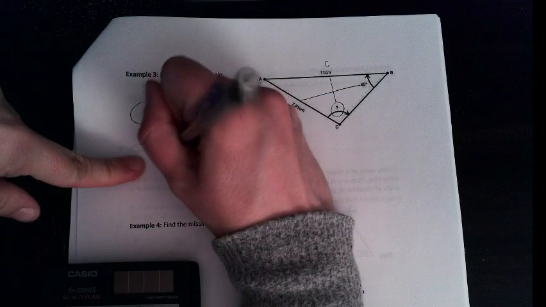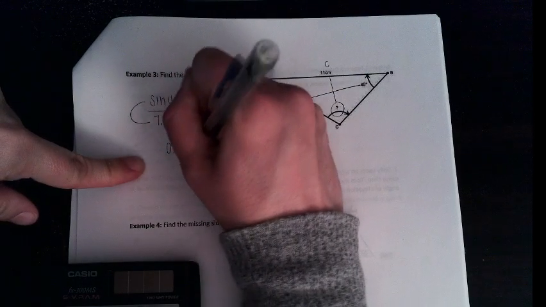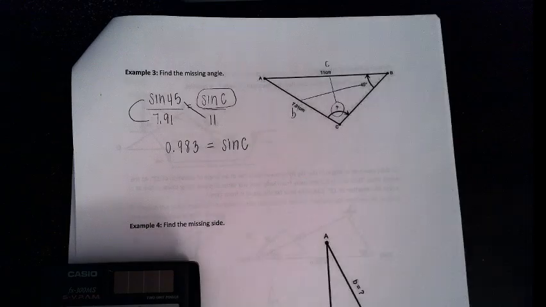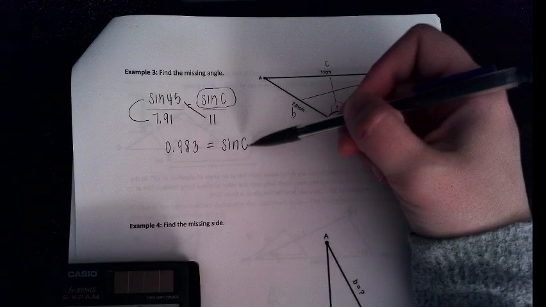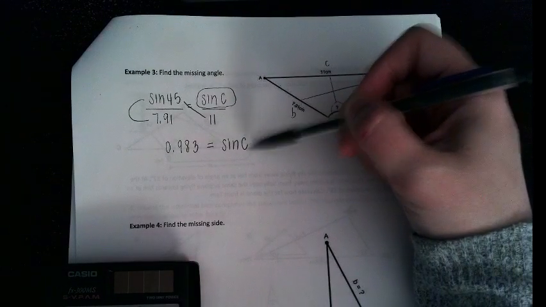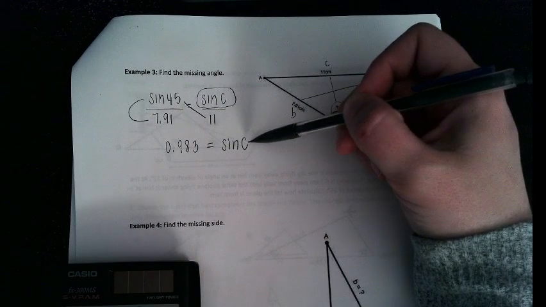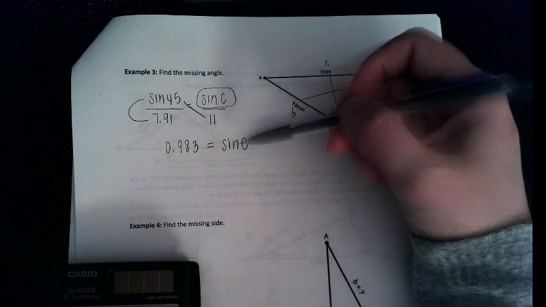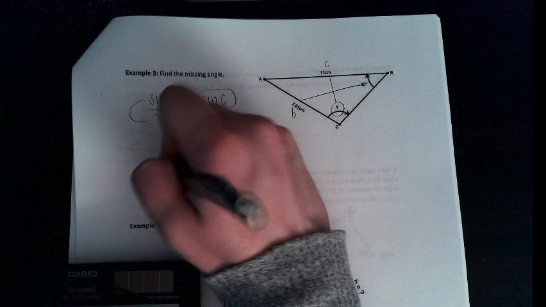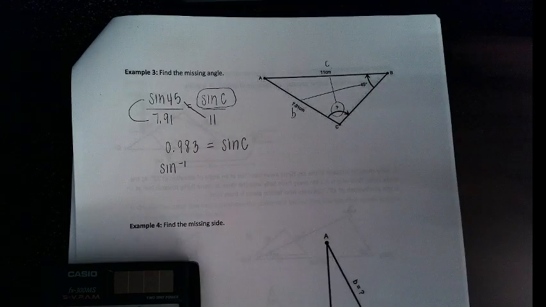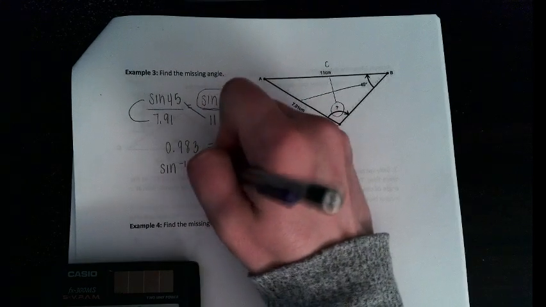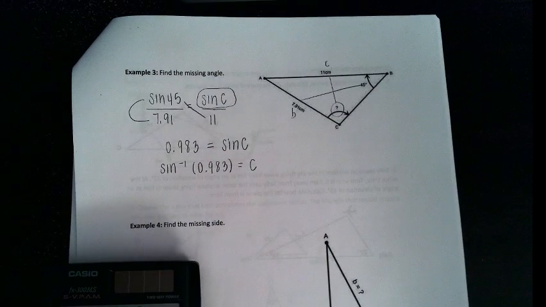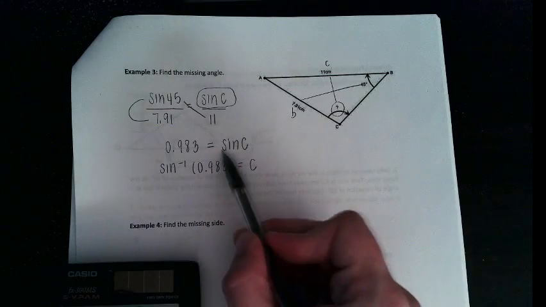which is 0.983. And that's equal to sine of C. Now we don't want sine of C though, we just want angle C. So in order to get just angle C, I need to get rid of this sine. And if you recall from when you were learning SOHCAHTOA, how we do that is we use the inverse. So sine inverse of 0.983 will give us just angle C. That gets rid of this sine there.